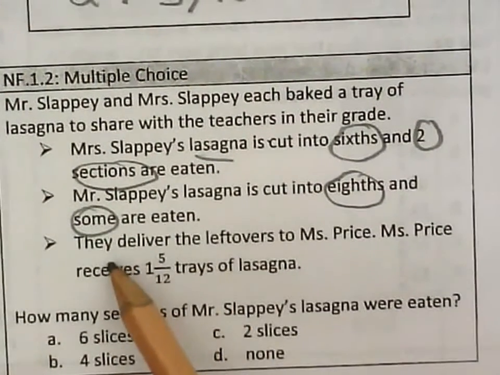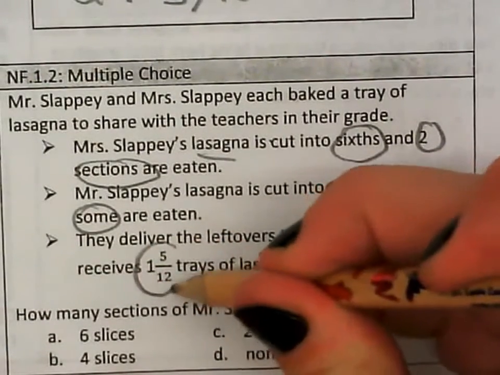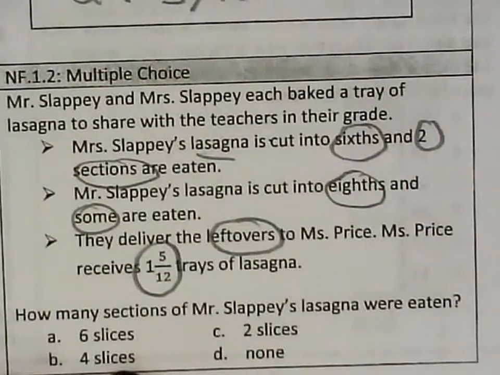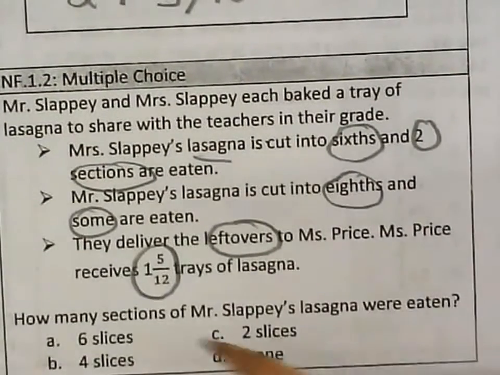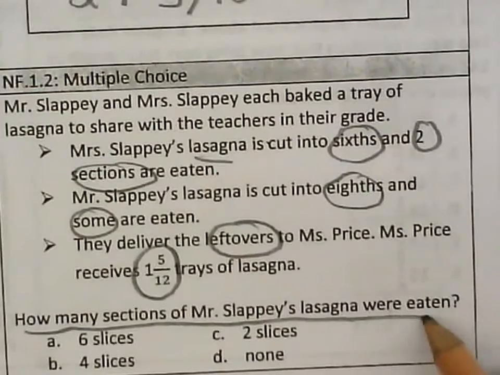And then the next number that I see is they delivered leftovers, and that is 1 5/10, and that number is representative of the leftovers. So I've circled my numbers and what they're representative of. Now I'm going to go to underline. I'm going to underline how many sections of Mr. Slappy's lasagna were eaten.